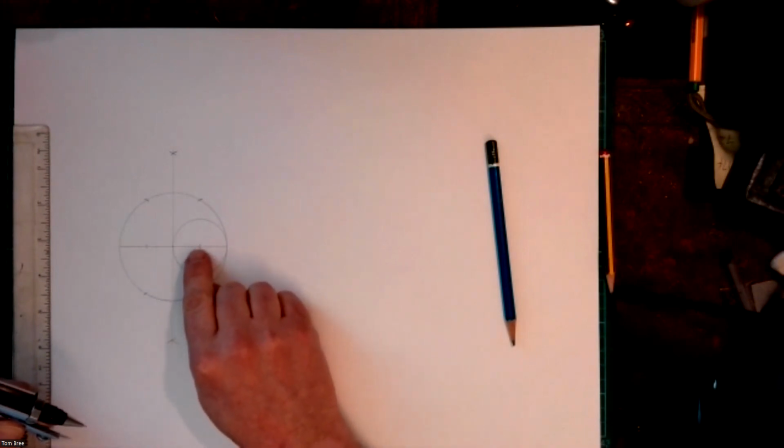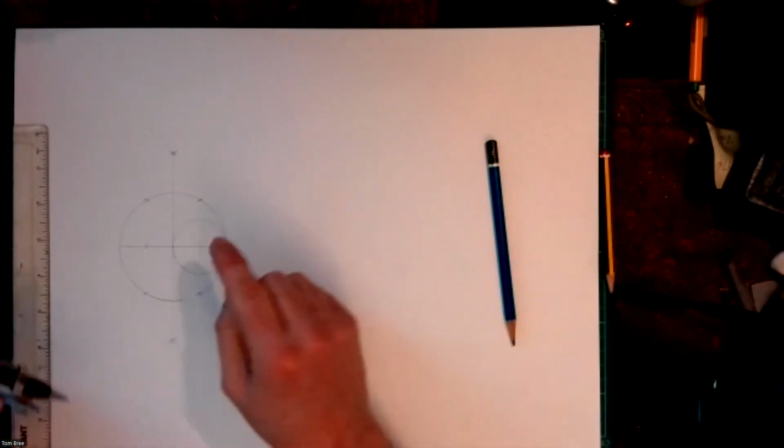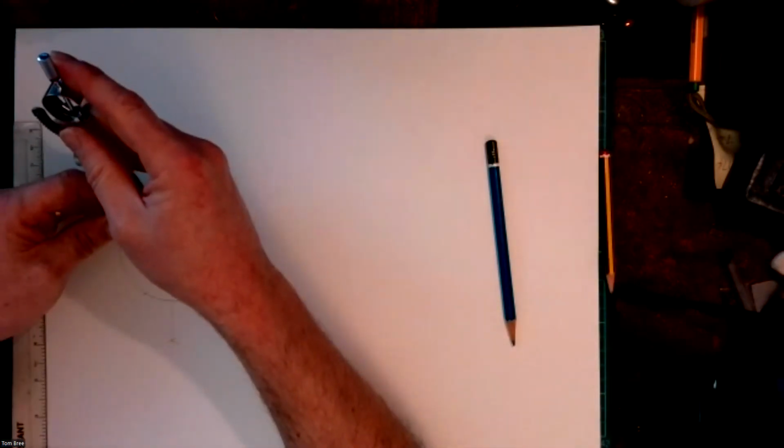So, what I'm saying is that if this mark you've made here is slightly off, then feel free to move the point of your compasses ever so slightly if you need to get it in the right place.